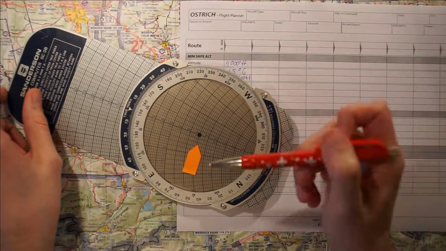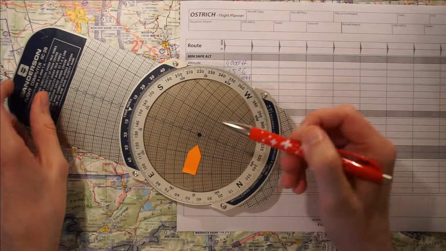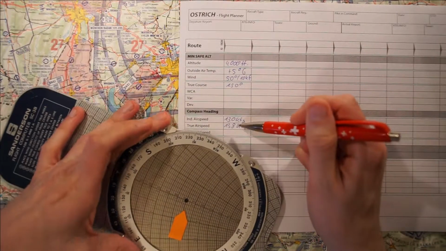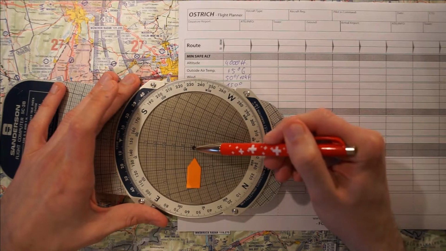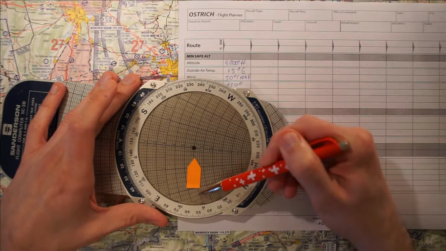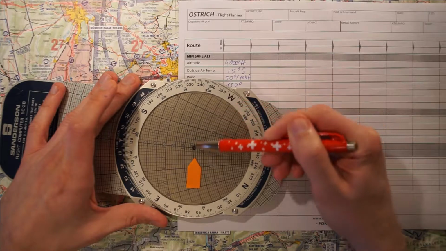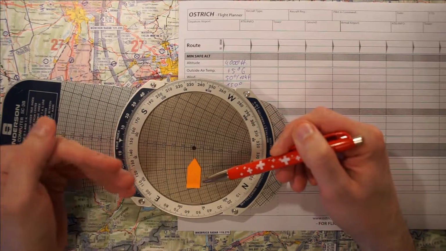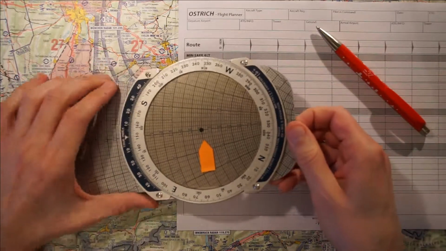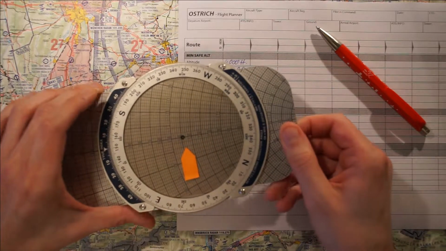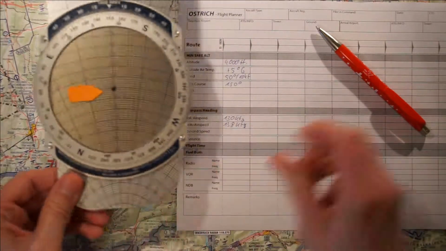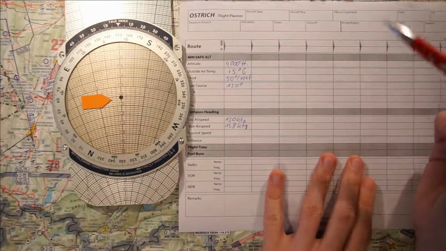150. And then we have to set the speed marker on our true airspeed marker. And you see these lines here, like this one is marked 120. So every value on this line has the airspeed of 120. So we set it to 137, which is right about there. And then we just can read off the value.